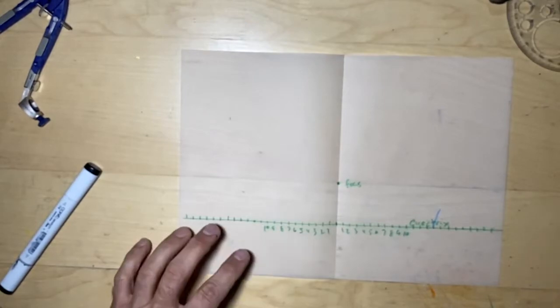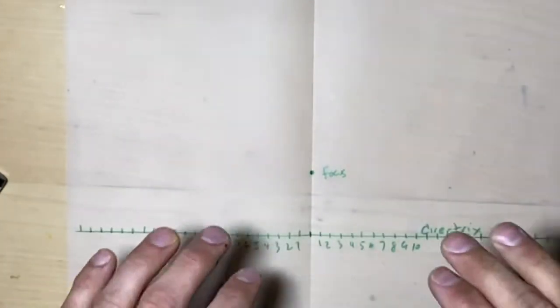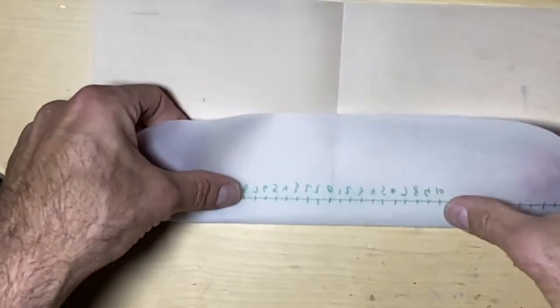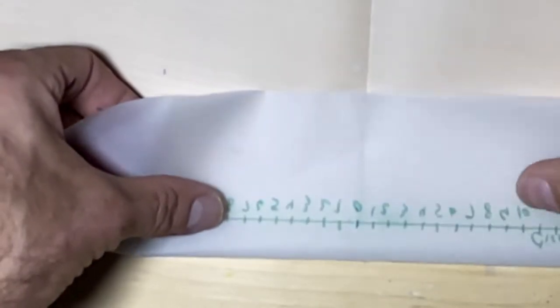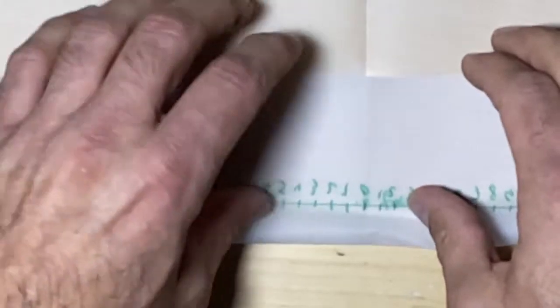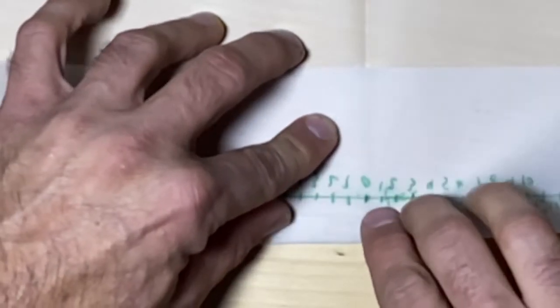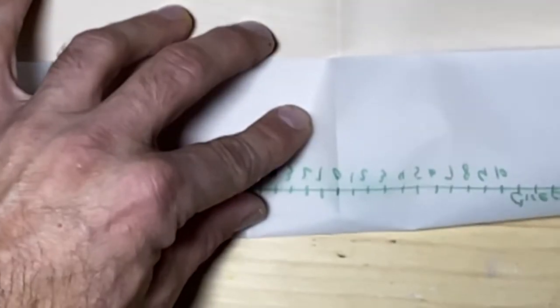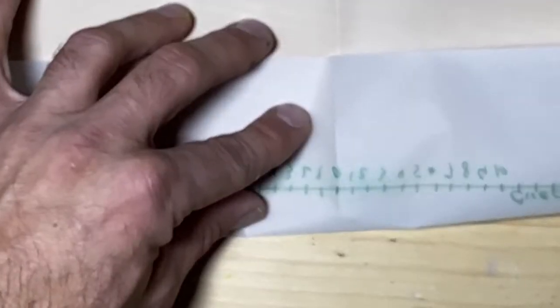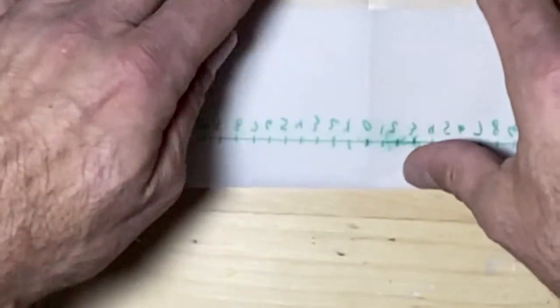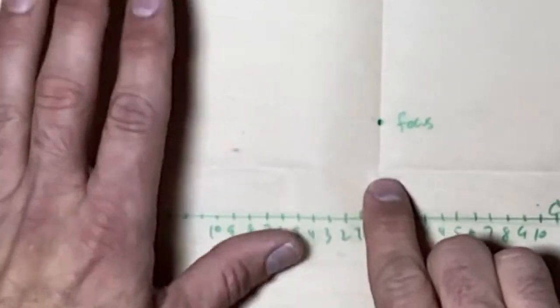So we're ready to begin. What we're first going to do is take the 0 spot and fold it on top of the focus. Now we could see when it's not lined up. A marker might be nice. So for example, we could see the focus is there, it's not lined up. We want to line it up perfectly, right on the directrix where the 0 is. And I'm going to make a fold. So now we have a perpendicular line, and that's actually going to be our vertex.